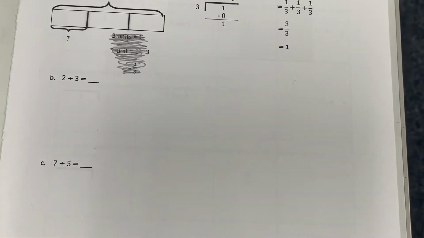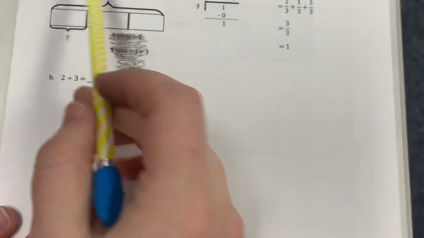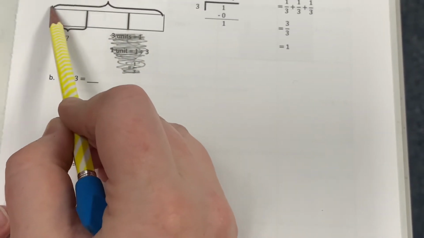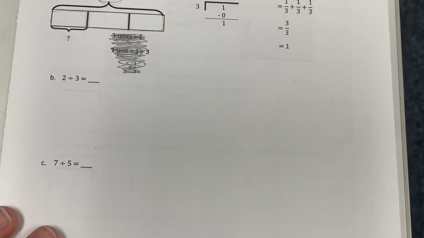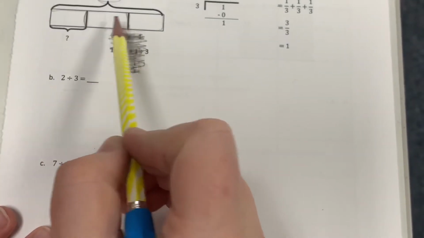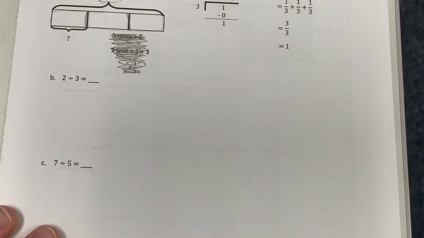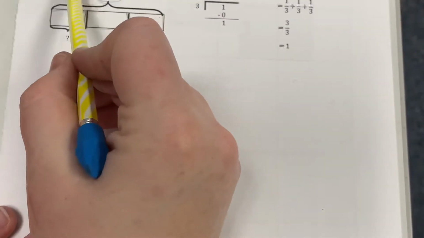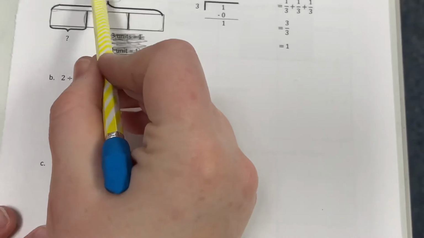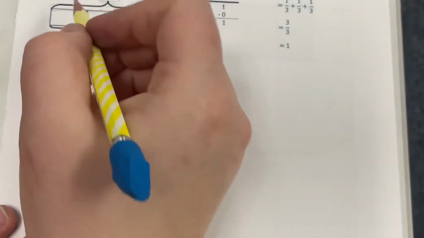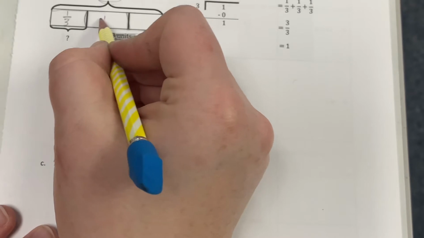Okay. Now, we are on problem B. Well, first, sorry, let's go back to problem A. It's already done for us, but if we look at it, it says 1 divided by 3. They said this whole rectangle is worth what? 1. How many times did they divide it? 3. They divided it into 3 pieces, right? 1, 2, 3, correct? Okay, and they said 1 divided by 3, if you wrote that as a fraction, would be what? 1/3. So each of these pieces is worth 1/3.